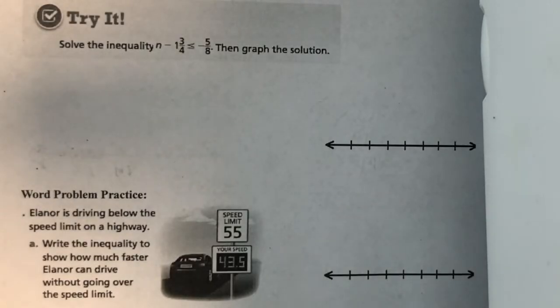Okay, now I want you to try this one. It's really, really similar, right? n minus 1 3/4 is less than or equal to negative 5/8. So go ahead and try it, just like the one we just did. Pause it, do the problem, and then we'll come back.